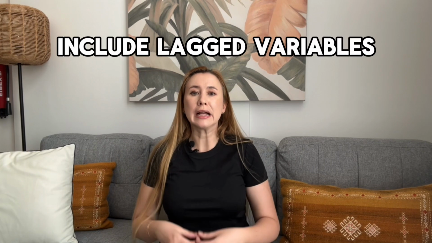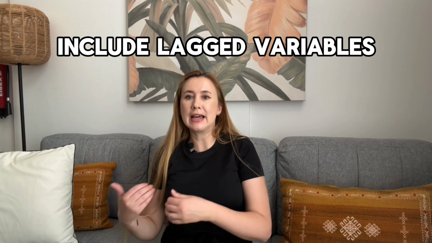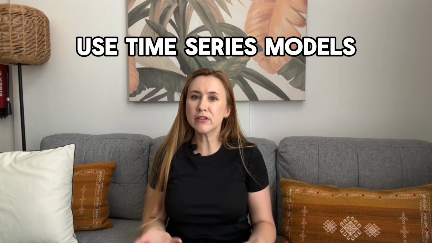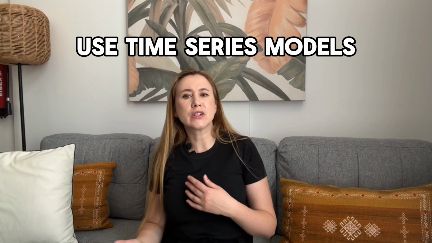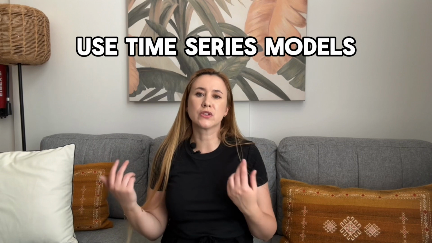And there is a potential solution to that. Include lagged variables. Incorporate past values of GDP as independent variables in the model. Or use a time series model. Employ models designed to handle autocorrelation, such as ARIMA, which includes terms of both autoregression and moving averages.